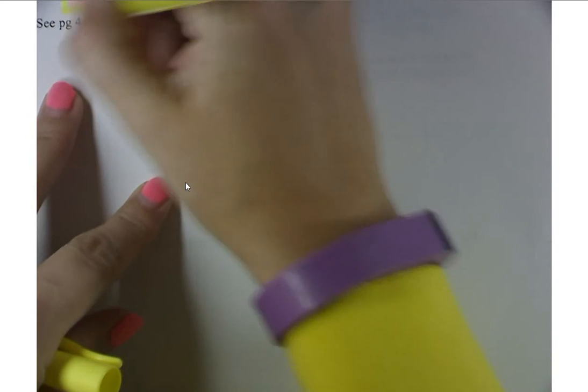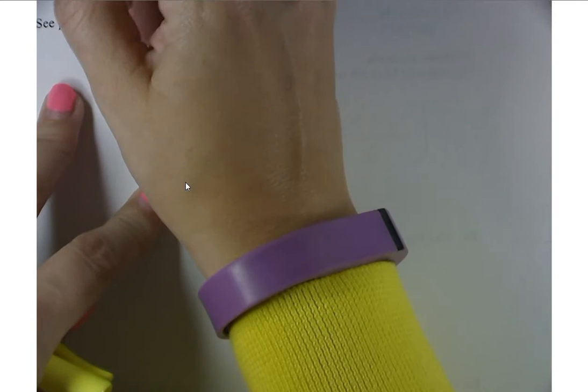All right, then let's talk about the distance formula. So the distance formula is going to find the distance of any 2 points. So I want you to put a nice big box around this.